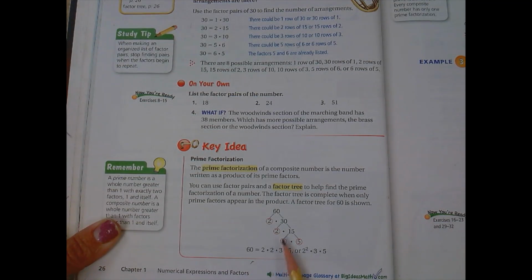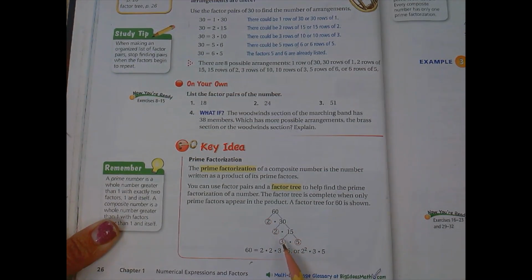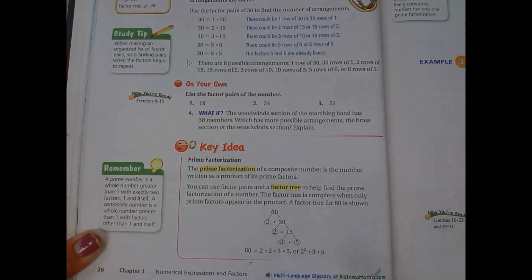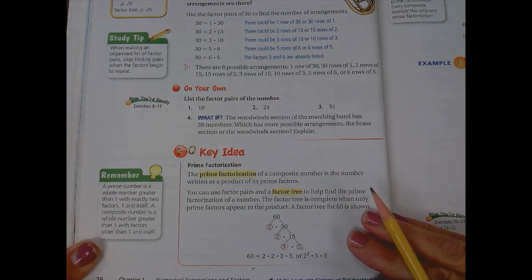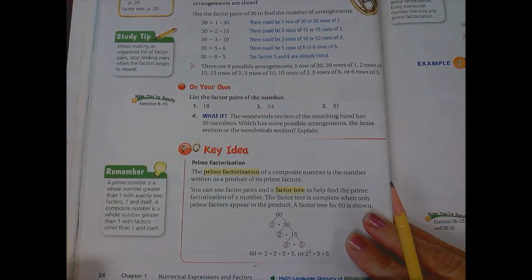When you break down your numbers, so you have the number 60 and you're trying to break it down into prime factors, your prime factorization is going to be a list of all the prime factors of a number in the simplest forms. You cannot have any composite numbers in there.